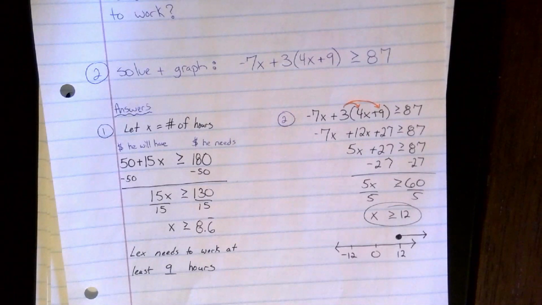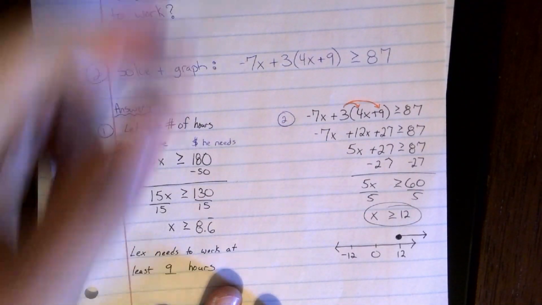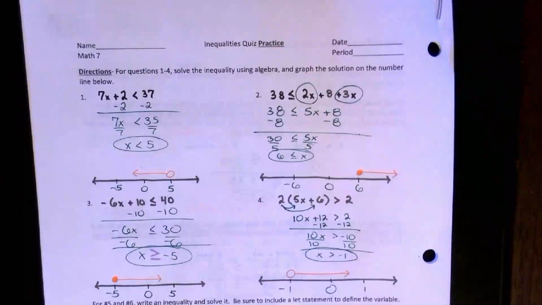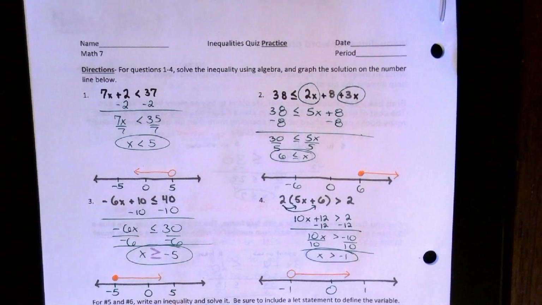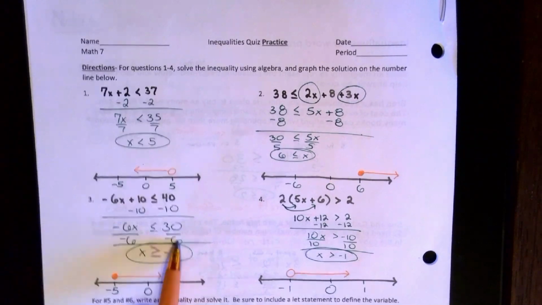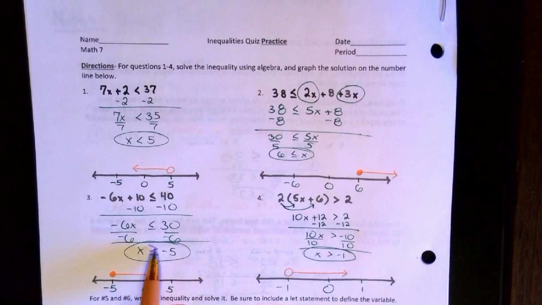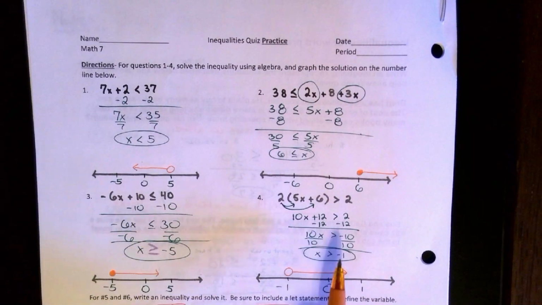You were supposed to try page 10 yesterday, which was kind of a practice quiz. Here is the answers. I'll let you take a second to look at the top four, which were all pretty straightforward. On number 3, you can see that was the one where we had dividing both sides by a negative, which means we have to flip the inequality, flip Gary the Gator around on that step. And that's different than over here than getting a negative number.